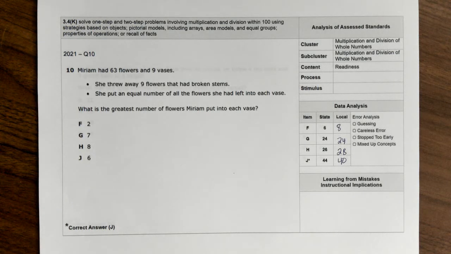Today we are looking at our next unit, Unit 7, Multiplication and Division Problem Solving. There are 3 TEKS in this unit that we're going to talk about today. The first one is 3-4K, where students are expected to solve 1- and 2-step problems, where there's multiplication and division.